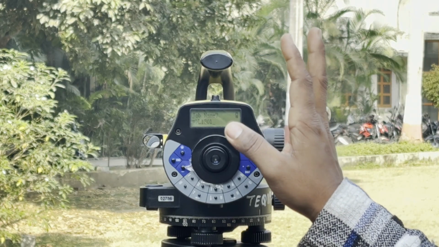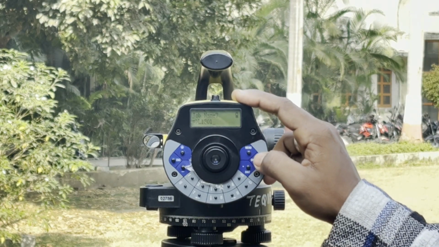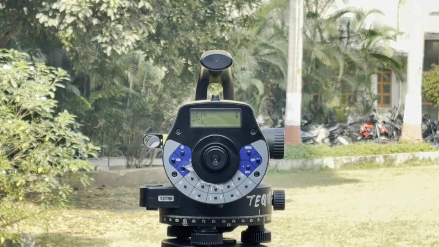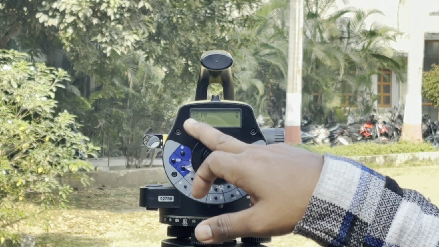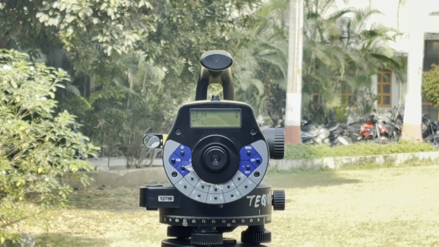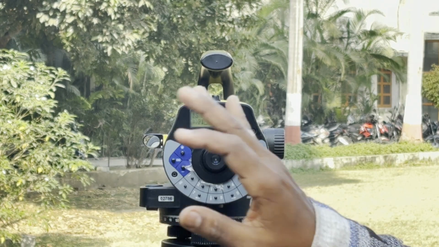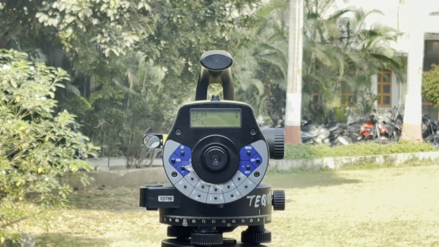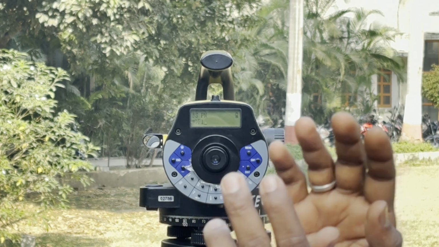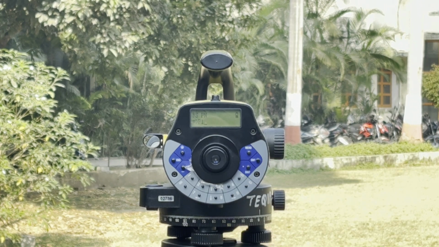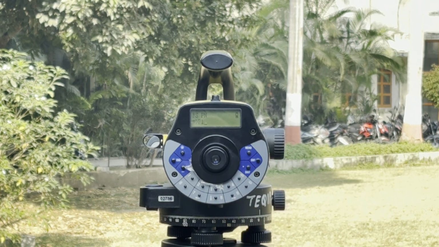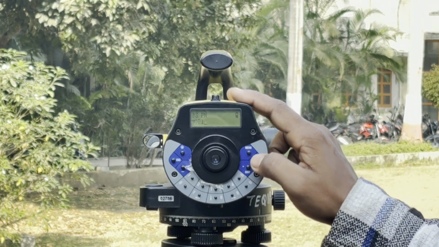Once you enter the name, click on the enter button. Now first the instrument asks for the backsight point, this is the P1 point known as the backsight, and the name is already fixed. Whenever you open the instrument and give the name, the first point is always backsight and the name itself is P1. Simple. Then enter.